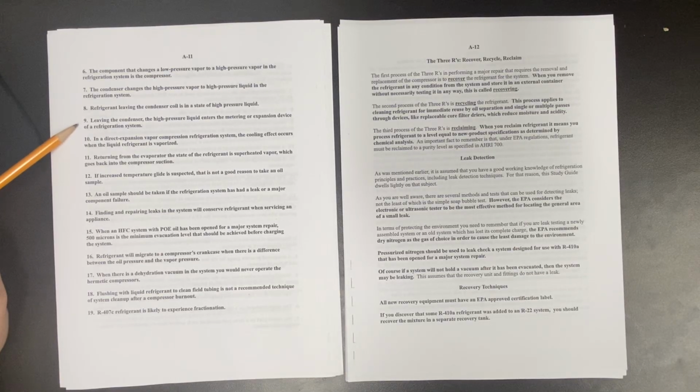Leaving the condenser, the high pressure liquid enters the metering or expansion device of a refrigeration system. In a direct expansion vapor compression refrigeration system, the cooling effect occurs when the liquid refrigerant is vaporized. Returning from the evaporator, the state of the refrigerant is superheated vapor, which goes back into the compressor suction. So it leaves as a high pressure liquid and comes back as a superheated vapor. If increased temperature glide is suspected, there is not a good reason to take an oil sample.